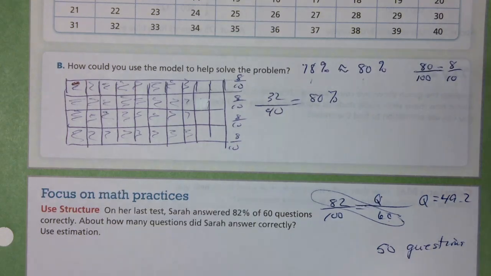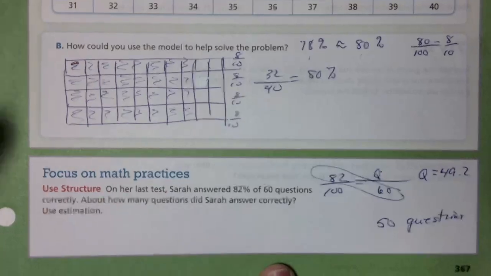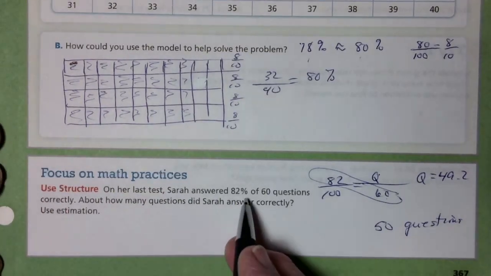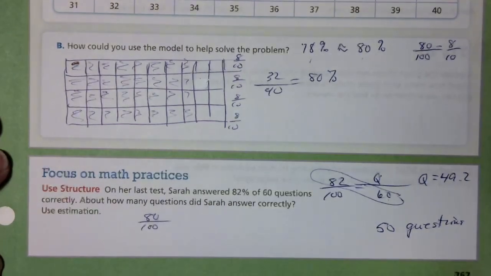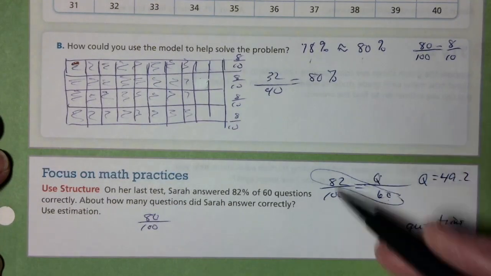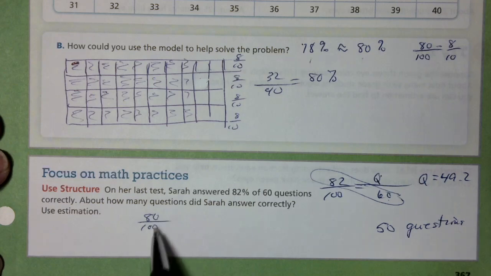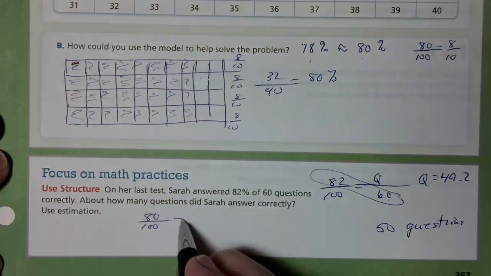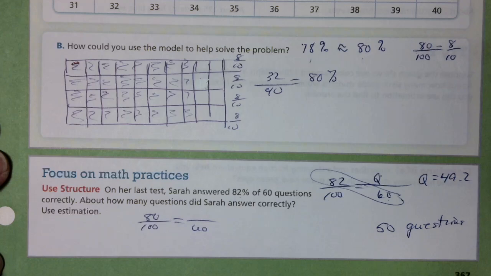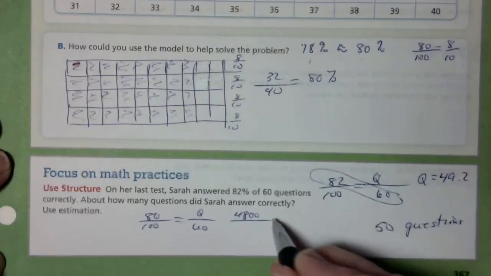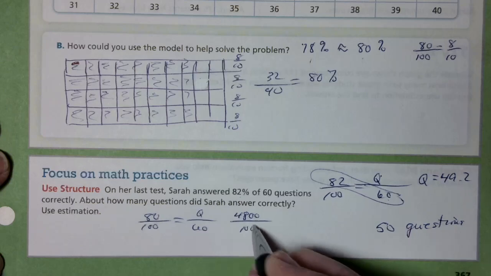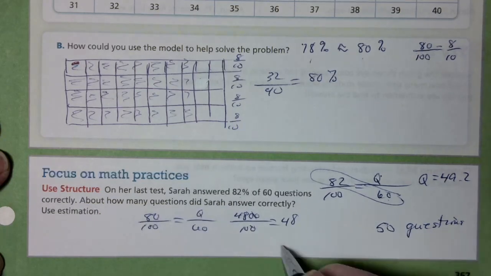Now, if you want to do that by estimation, 82% is very close to 80%, like we did up in the other question. And then, because this was doing it accurately, 80% is close to 82, and this total number of questions down here was 60. And so there's that right there. Okay, so what's 80 times 60? 6 times 8 is 48, and put 2 zeros on it, so that's 4,800. And then divide by 100, and so that would be 48 questions.